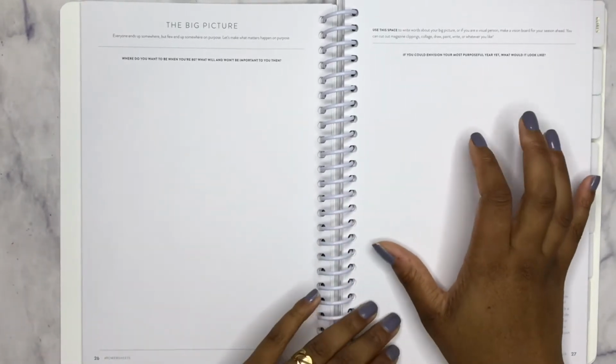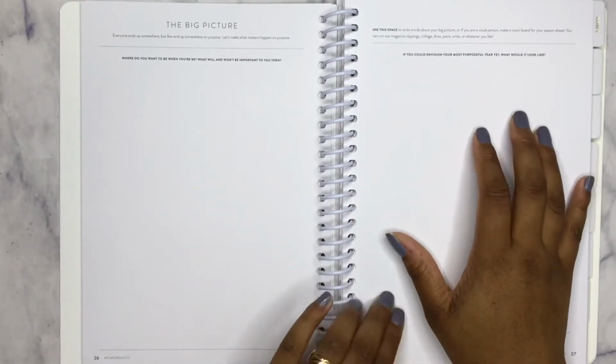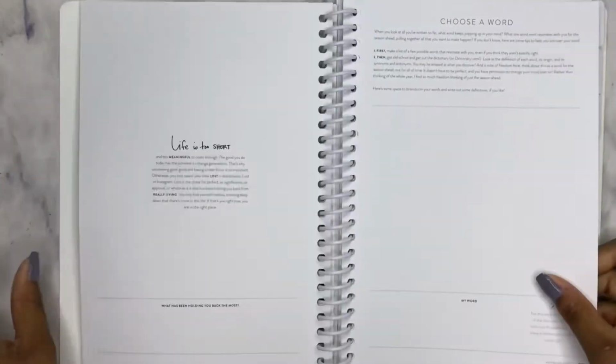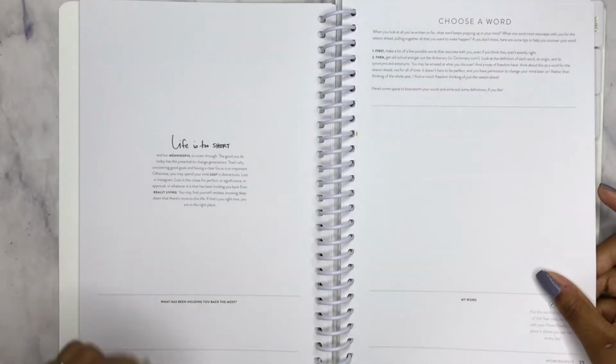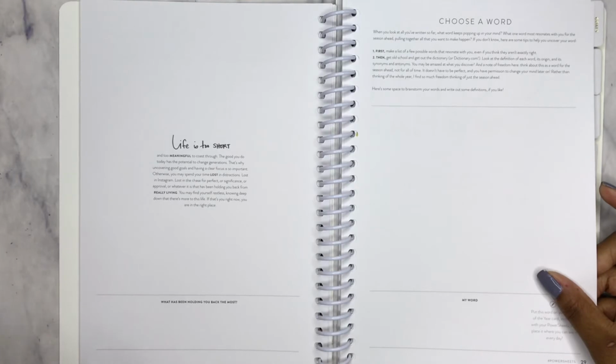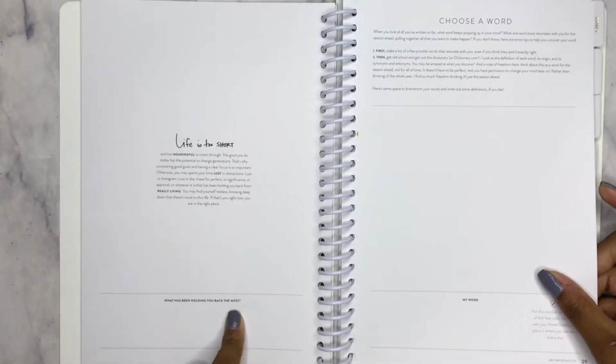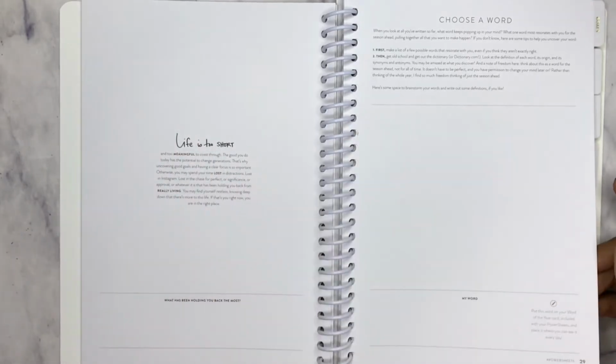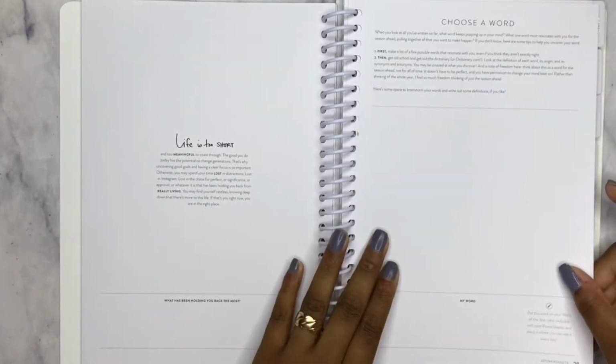This says, if you could envision your most purposeful year yet, what would it look like? I love that. Life is too short and meaningful to coast through. What has been holding you back the most? I love all of this. Gosh, I just want to read everything, but I'm not going to be able to.